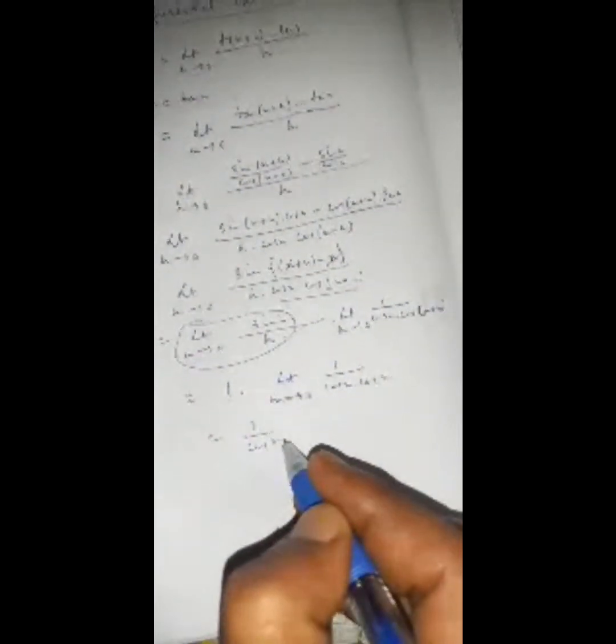This form, limit sin h by h, we know is equal to 1. So putting this equal to 1, and putting h tends to 0, we will get 1 by cos x cos x, which is 1 by cos square x.